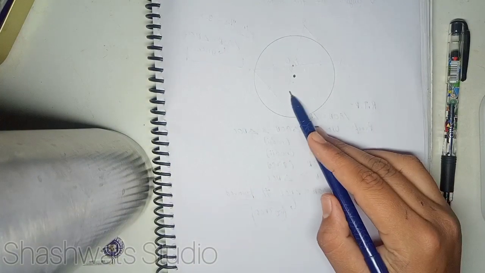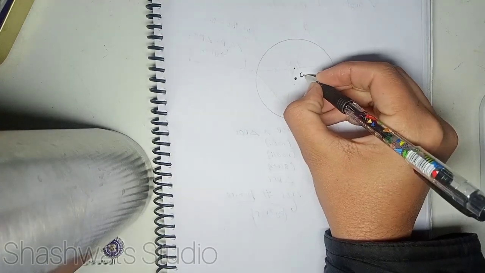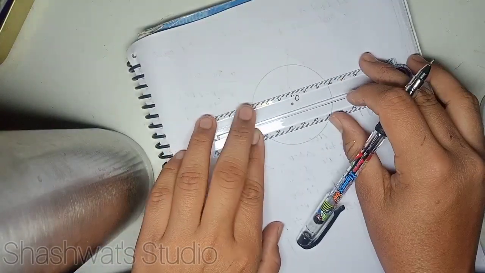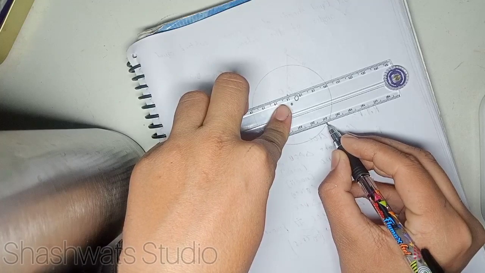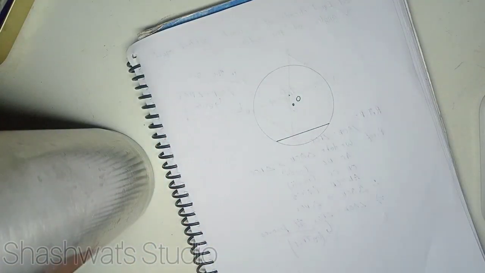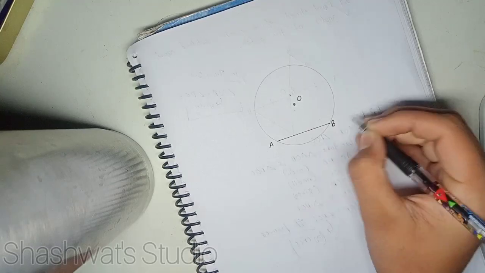So this is the circle and this is the center. Let me first mark the center as O. Now let us make one chord, as the question mentions a chord. So let's have a chord. Okay, and let us name the chord AB. So this is A, this is B.